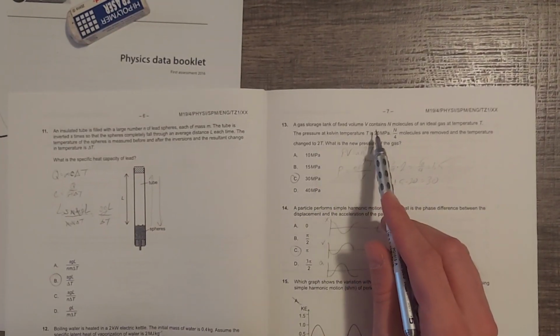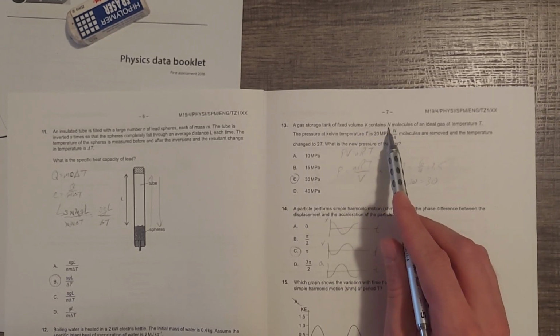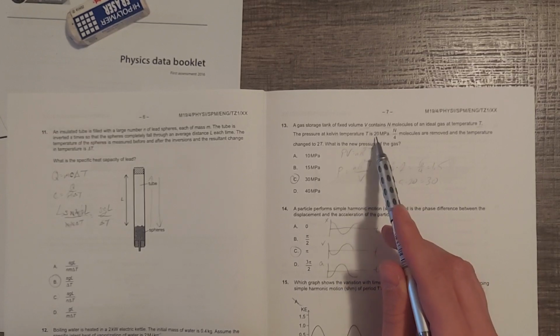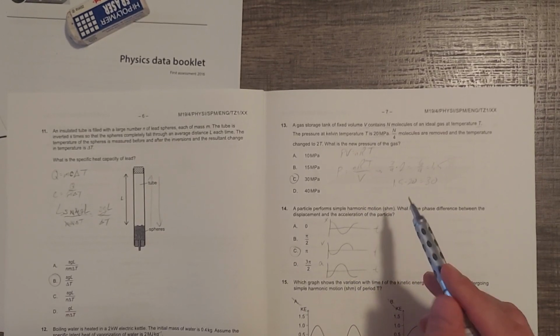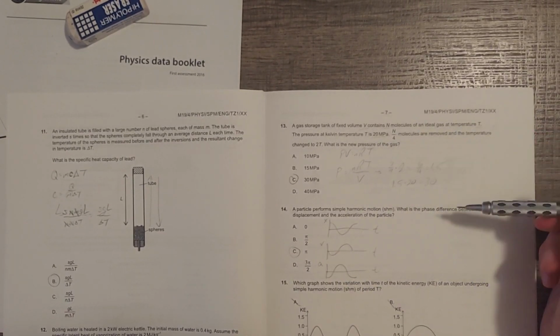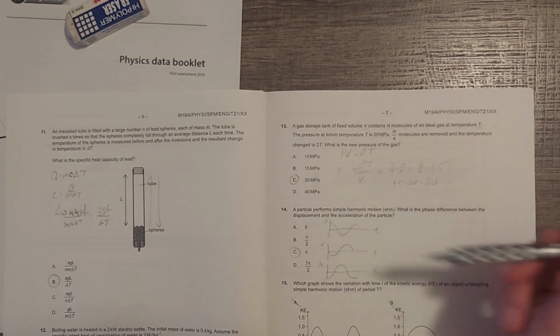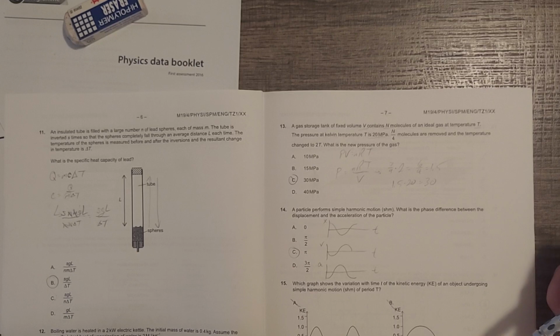Okay, gas storage tank, we've got constant volume. We've got N molecules at some temperature T. The initial pressure is 20 megapascals. And then we remove a quarter of the molecules. And we increase the pressure to 2T. What's going to be the pressure of the gas?